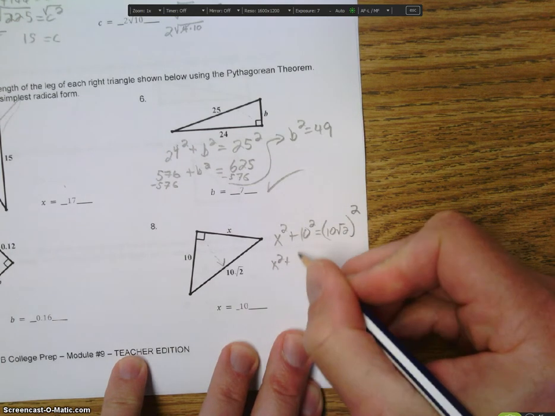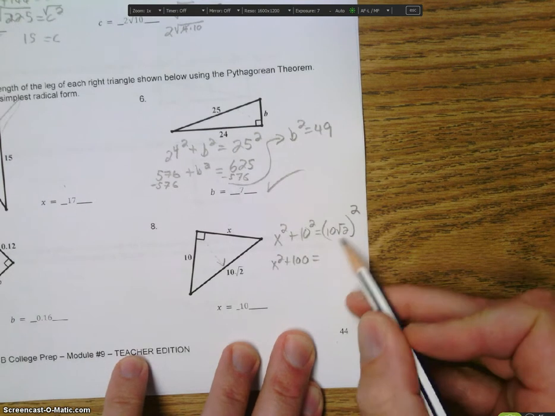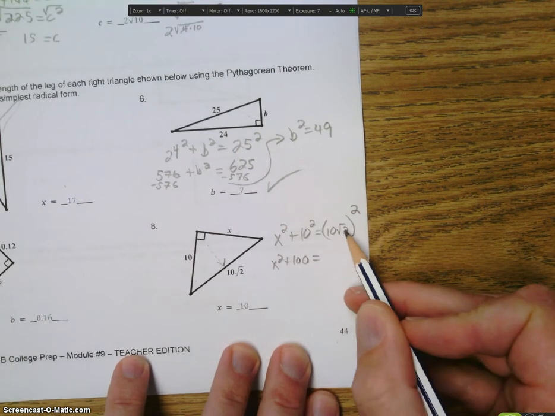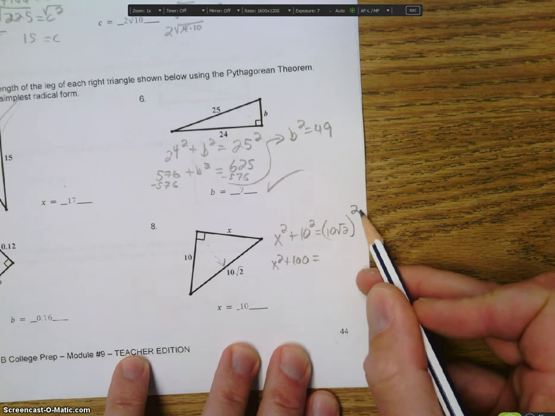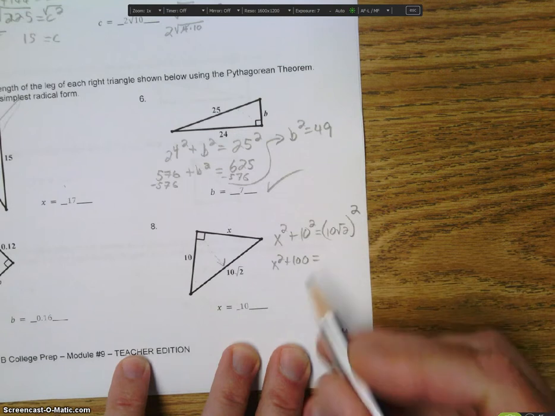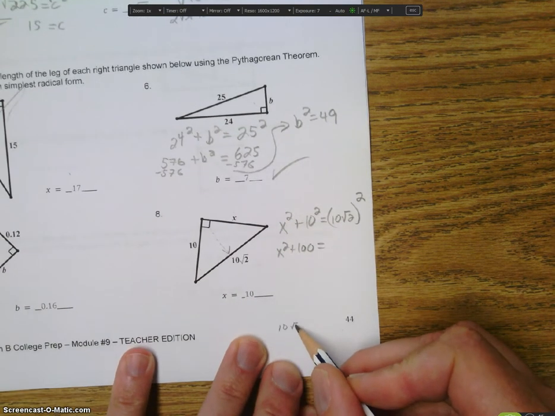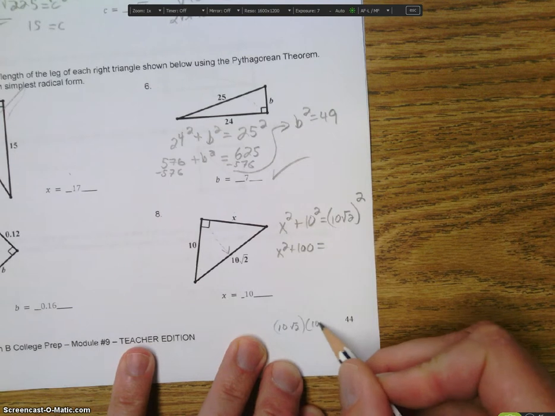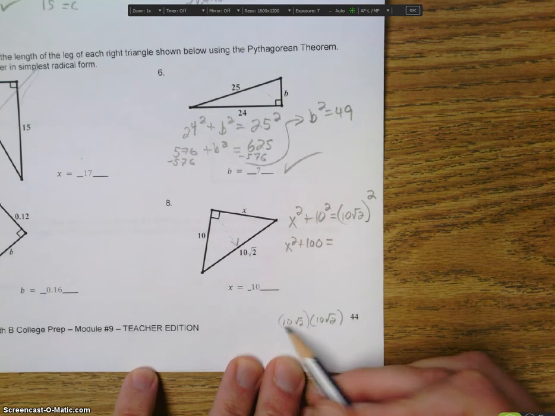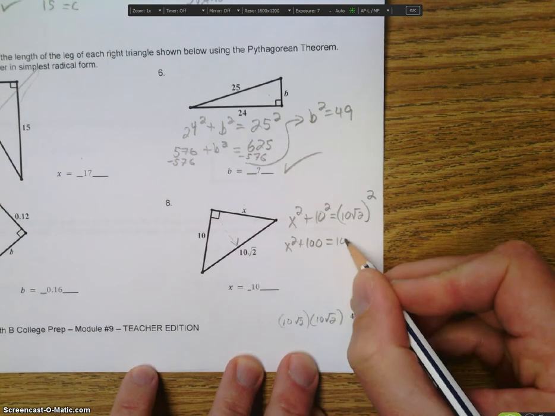X squared plus, don't say 20, 100 equals. Now, what does this mean? This expression means that times that squared. This and that both multiplying themselves. Okay, so I'll write it out just down here. It's 10 radical 2 times another 10 radical 2. Now guys, these are just multiplication of different terms here. This is just 10 times 10, which is still 100.